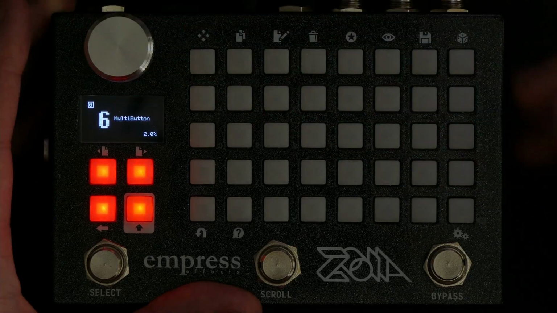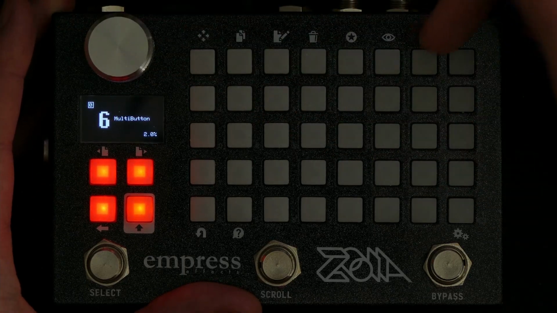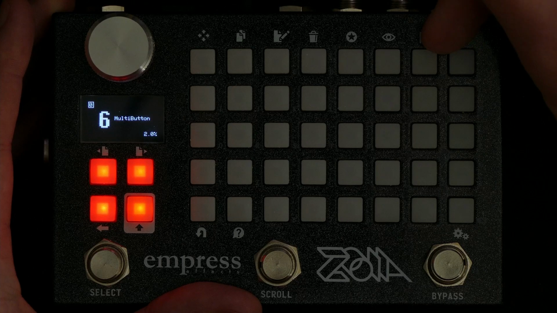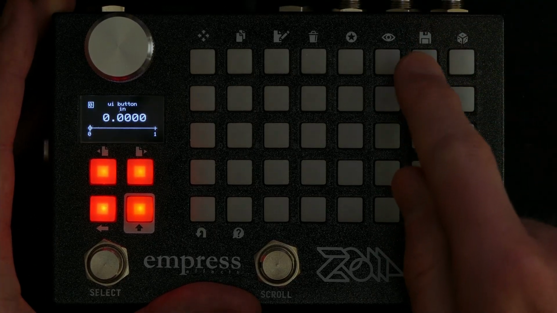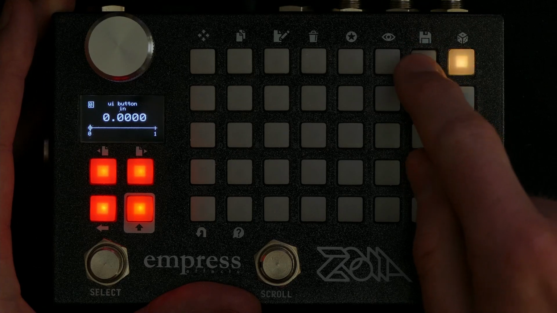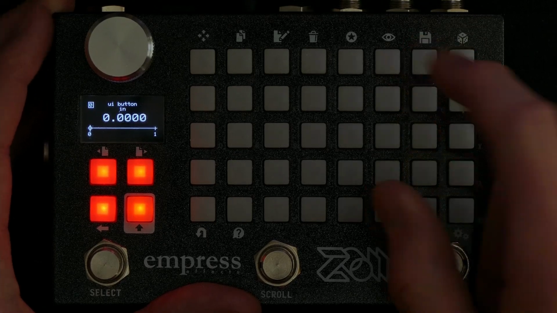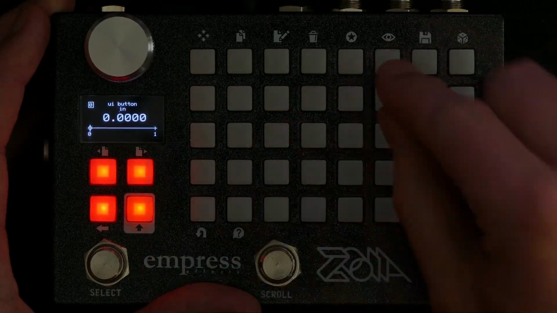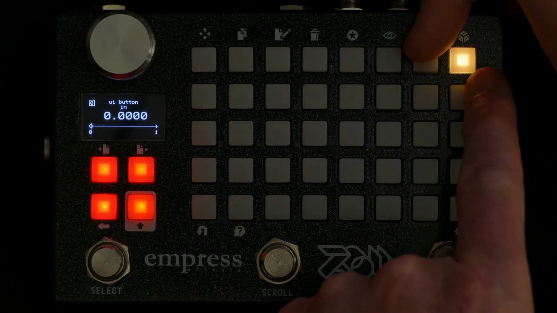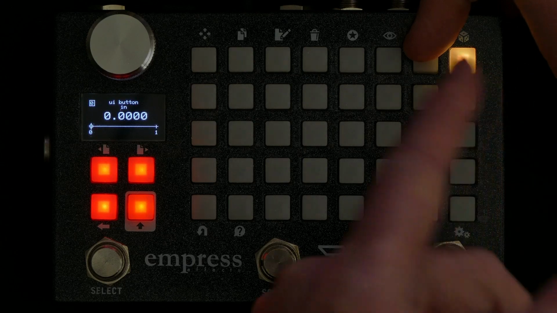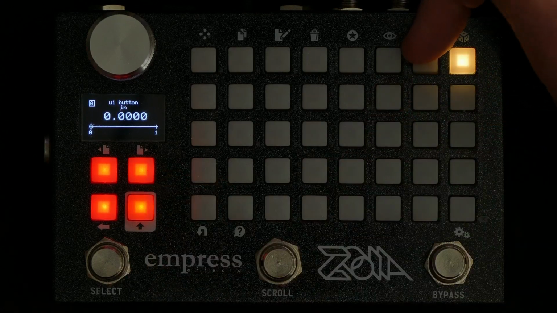So done. Now it is without any color at all, because the main pad of a UI button only lights up if it gets a CV value sent to it. And the output lights up brightly every time you push it, because that sends out a value of 1.